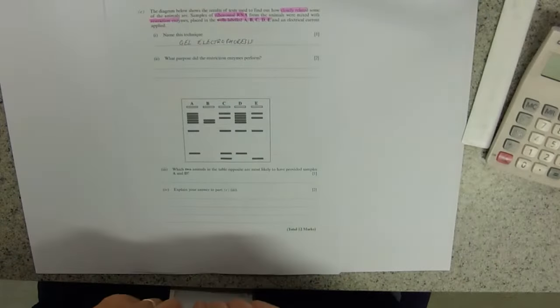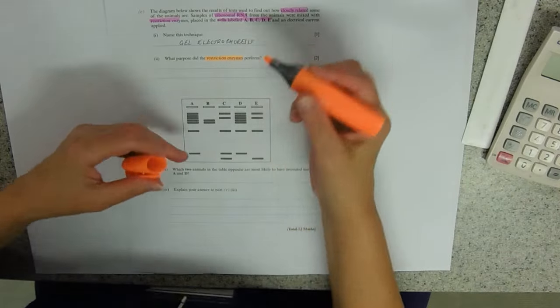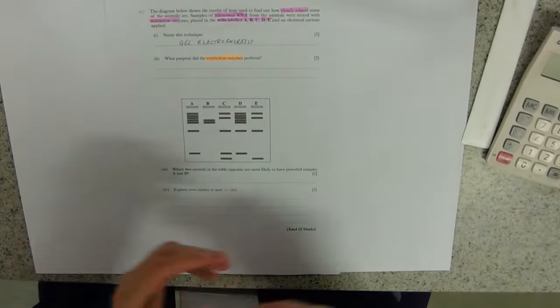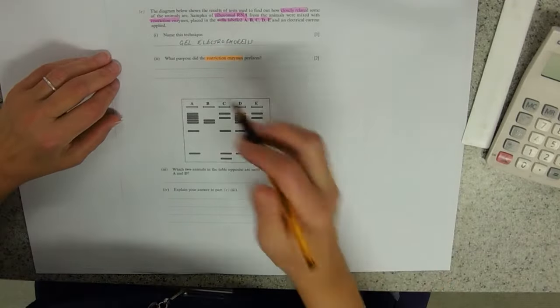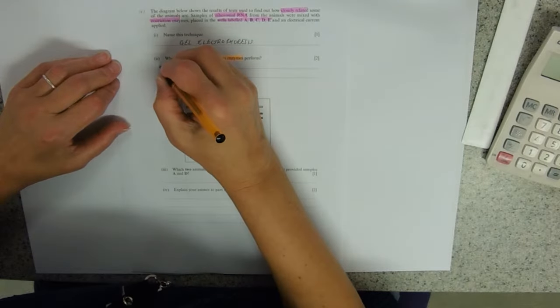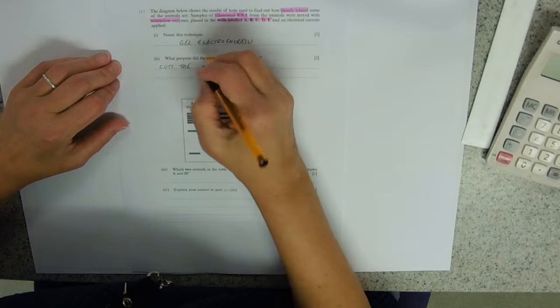And what purpose did the restriction enzymes perform? I think you would have had to look this up on the internet, but you know, Wikipedia, great. Sticking to Google, restriction enzyme, it tells you exactly what it does. So it cuts the, what are we looking at?